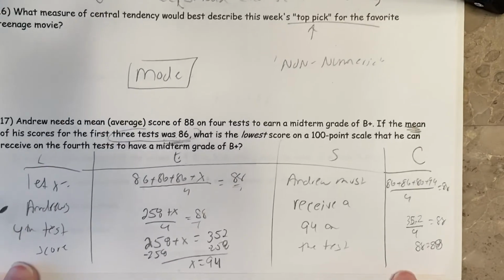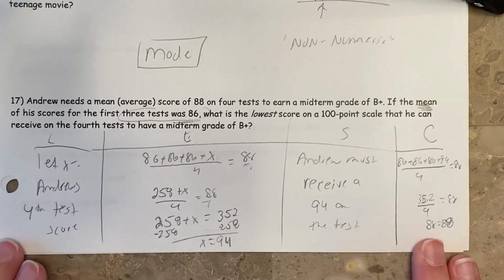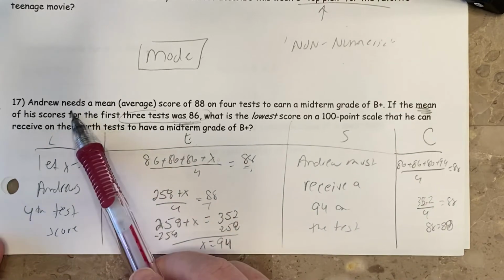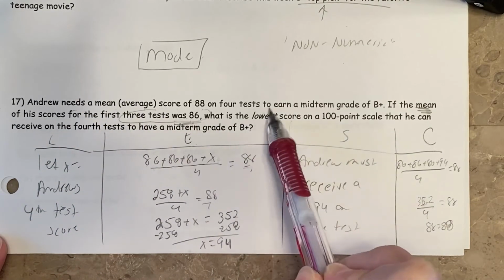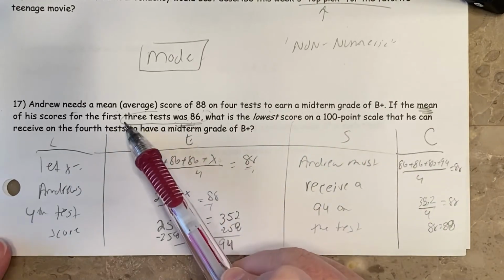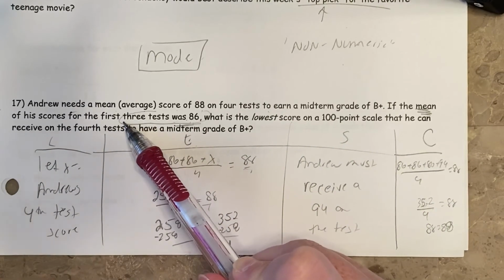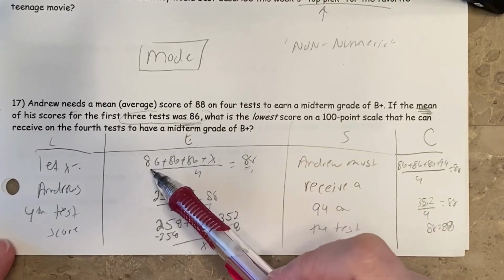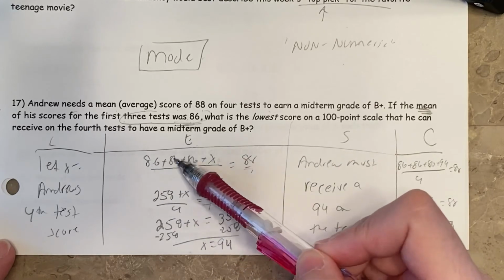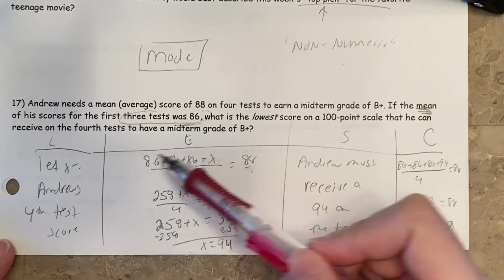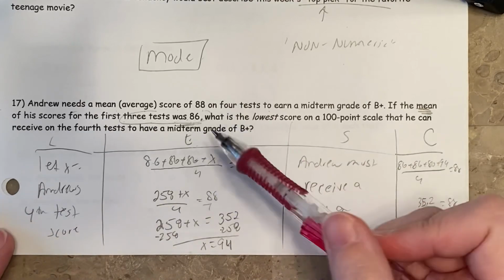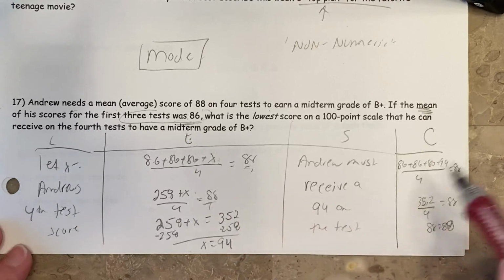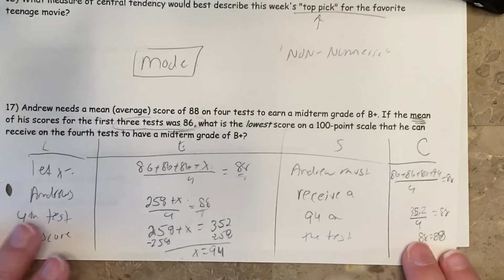And last but not least, I put on another test score question because this one is always on the Regents. Andrew needs a mean average score of 88 on 4 tests. It's kind of like the one above. The only difference is I don't tell you what the actual first 3 scores were. I tell you that their average was 86. So again, you can assume each test grade is 86, or do 86 times 3. That's the best way to do this. That gets you 258, and then you do plus x, that last score, cross multiply, and you get 94, and then you show the check.